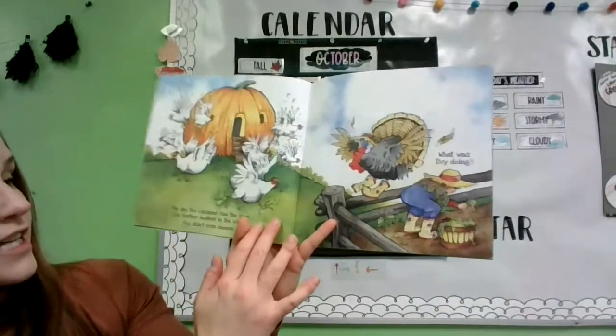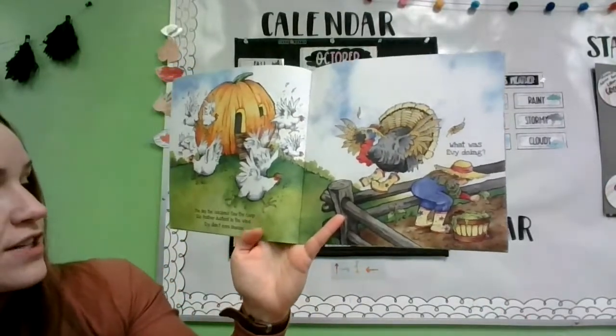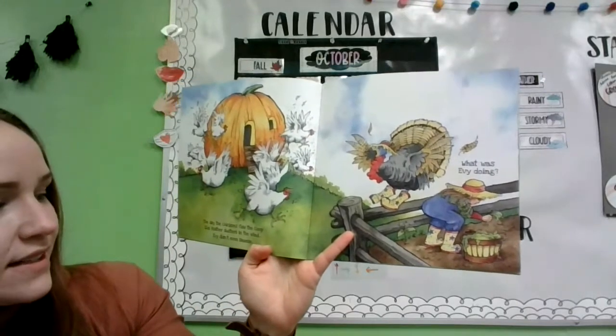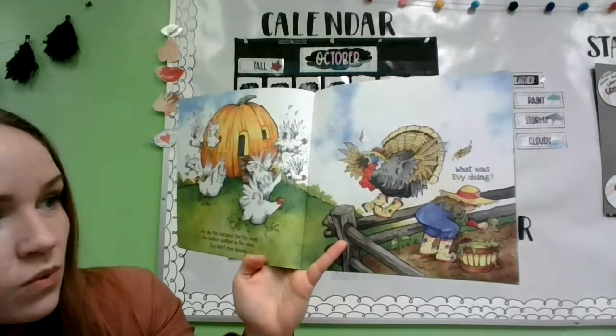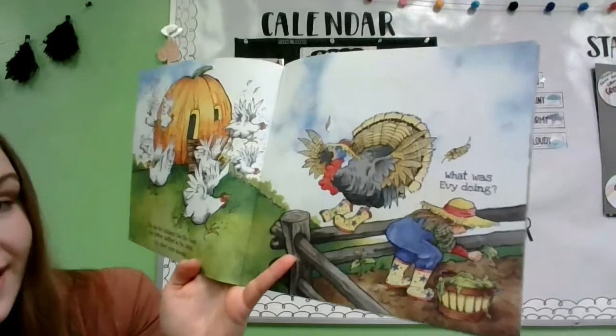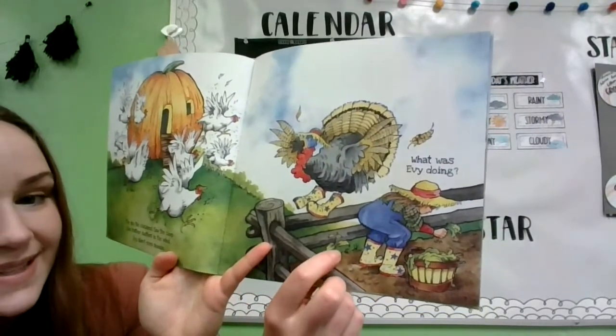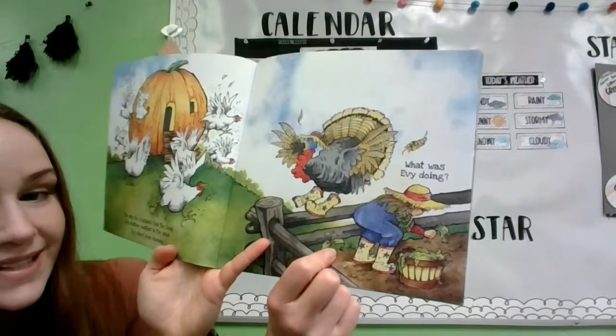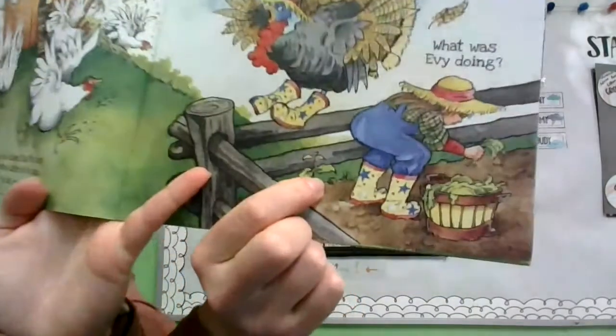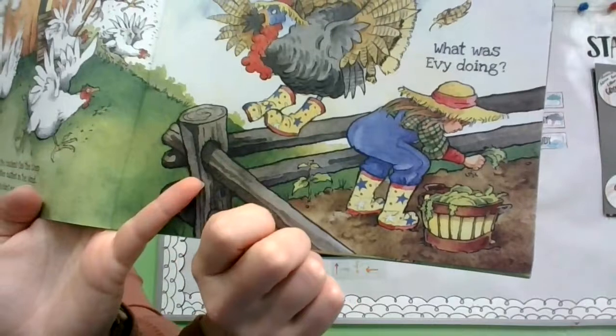The day the chickens flew the coop like feathered dusters in the wind, Evie didn't even sneeze. What was Evie doing? I spy the next step in our pumpkin science. First we plant the seed, and now we have a little green sprout.